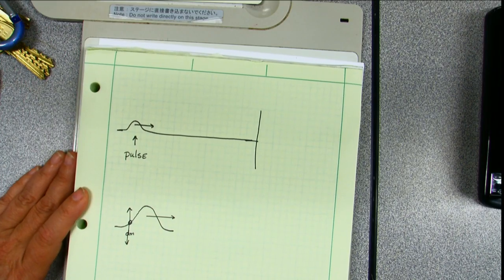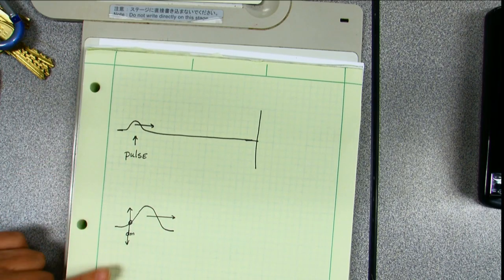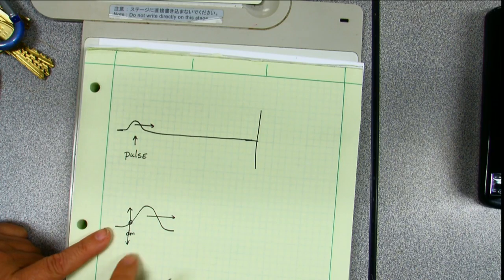What's interesting about that is that while this is going up and down, it's going to behave like simple harmonic motion. This has got its own character. They're kind of independent motions of each other.